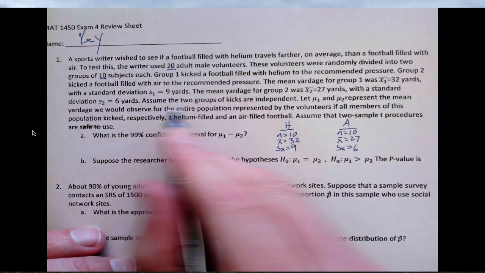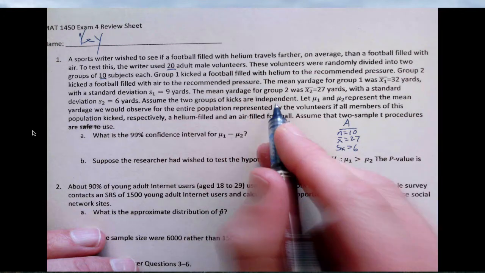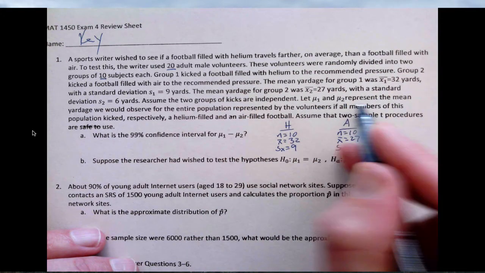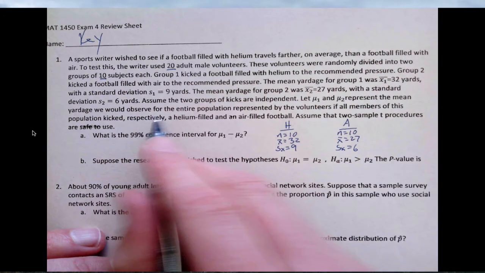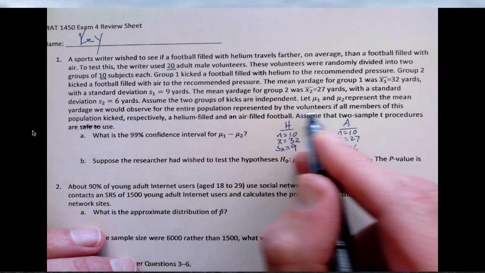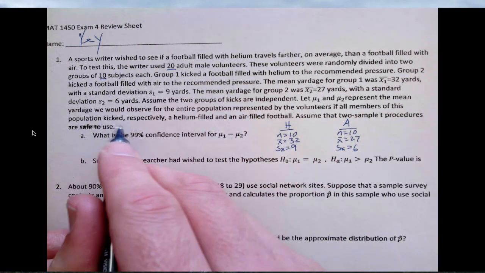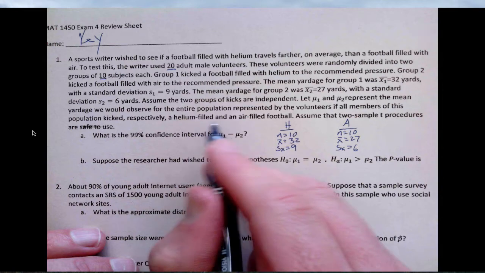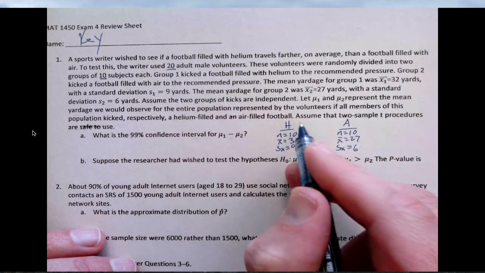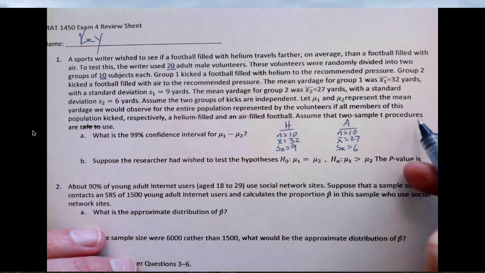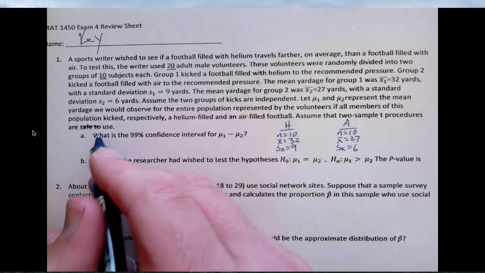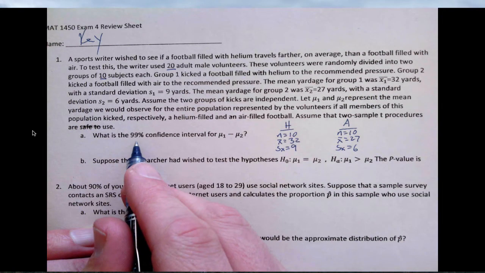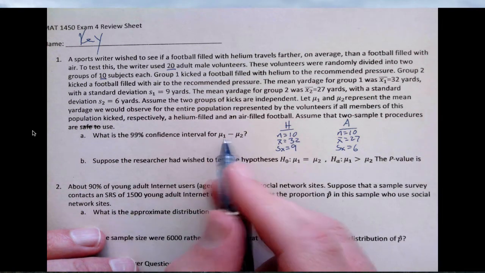All right, assume the two groups of kicks are independent. Let mu1 and mu2 represent the mean yardage we would observe for the entire population represented by the volunteers if all members of this population were kicked, respectively, a helium-filled and an air-filled football. Assume the two sample t procedures are safe to use. What is the 99% confidence interval for mu1 minus mu2?